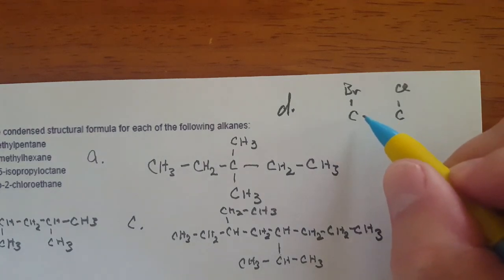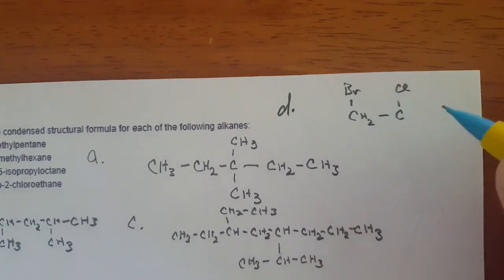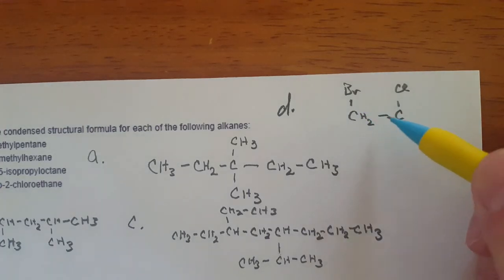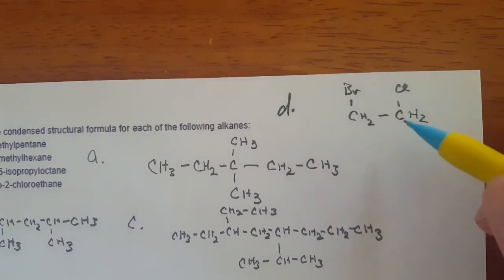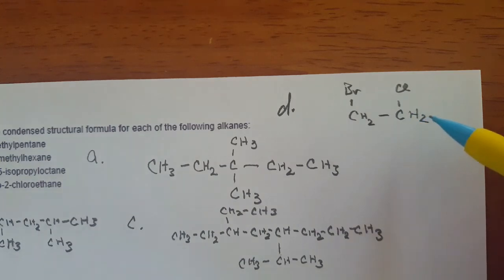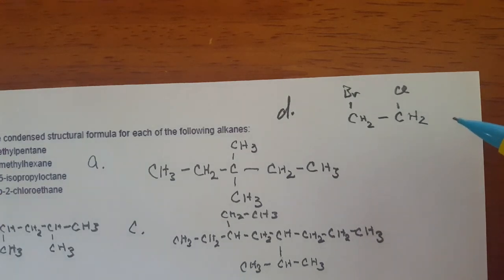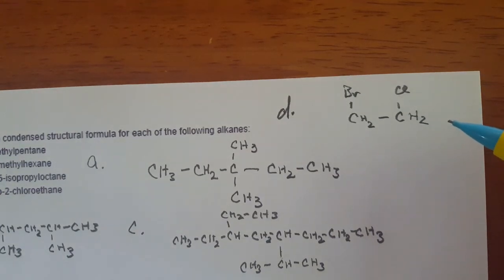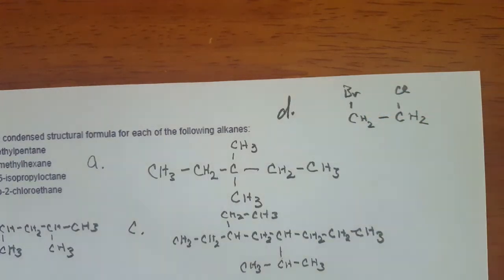So this is CH2, remember 4 bonds to carbon, and this is also a CH2, 4 bonds to carbon. So this is 1-bromo-2-chloroethane. Why isn't it 1-chloro-2-bromoethane? Bromo alphabetically comes first, so it gets the 1.